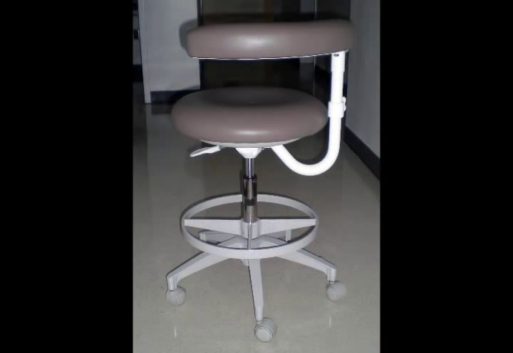This is an assistant stool. The assistant stool has an arm that goes across the lap and will help keep the assistant in an upright position. The lever underneath the stool will allow the height of the stool to be adjusted.